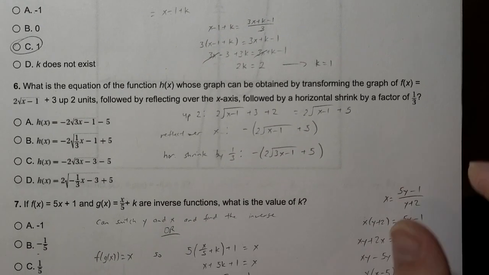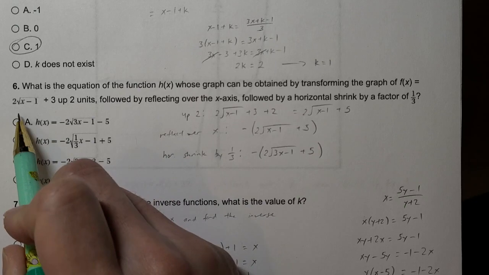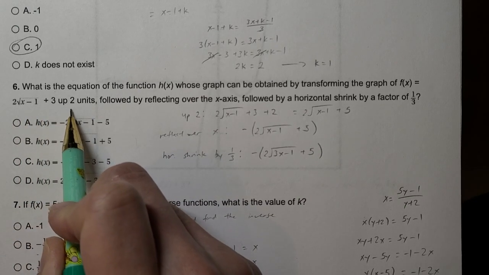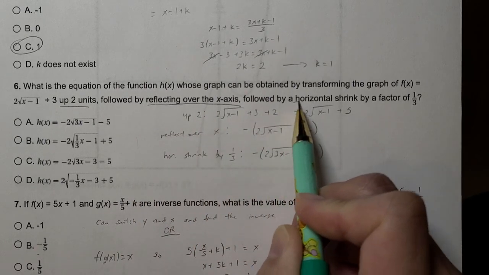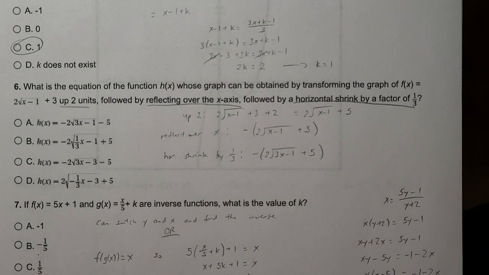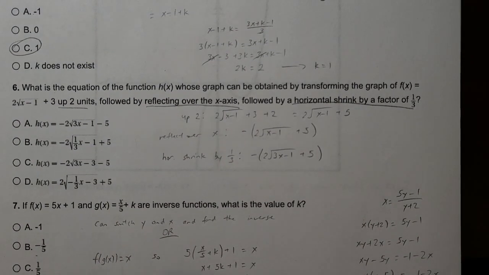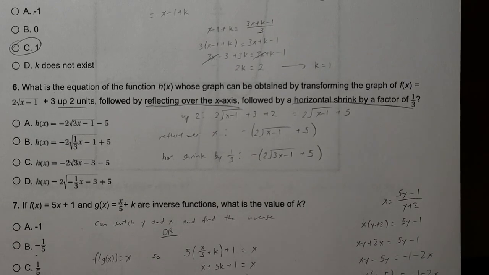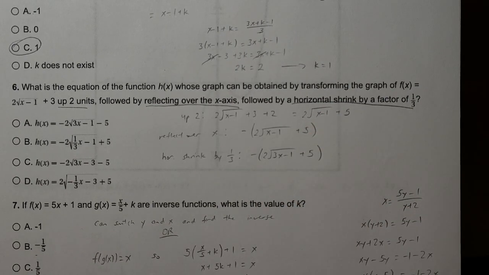Okay, what is the equation of the function h of x, whose graph can be obtained by transforming the graph of f of x equals square root of 2x minus 1 plus 3 up 2 units, followed by reflecting over the x-axis, followed by a horizontal shrink by a factor of 1/3. You just got to be comfortable with transforming functions and knowing how to shift something or translate something up or down or left or right. Those are different. Reflecting across the x or across the y-axis, those are different. And shrinking or stretching vertically and horizontally.